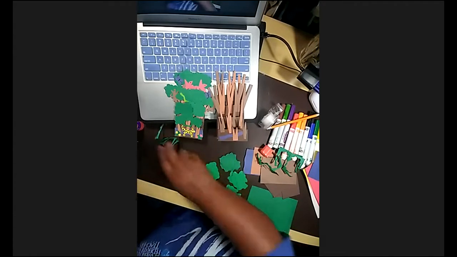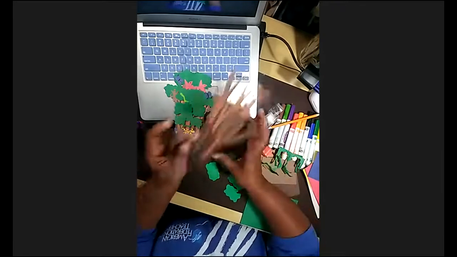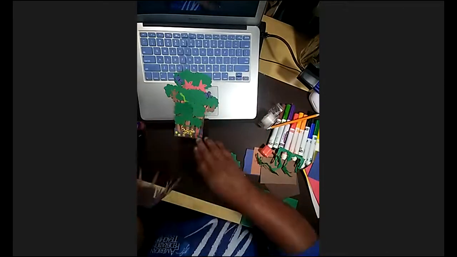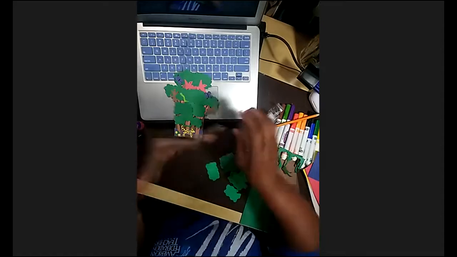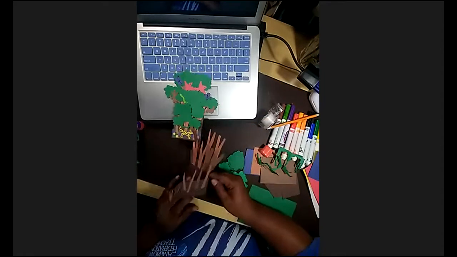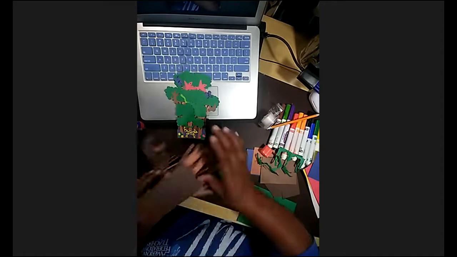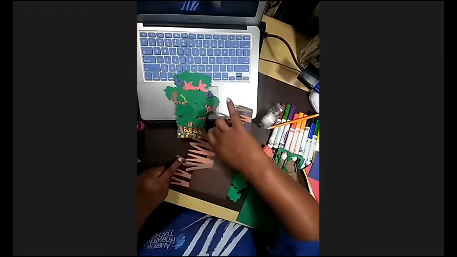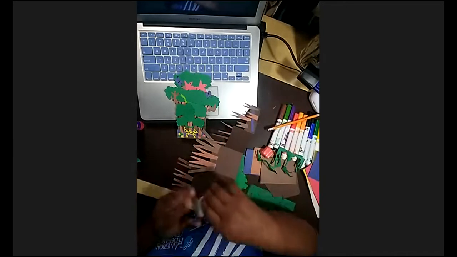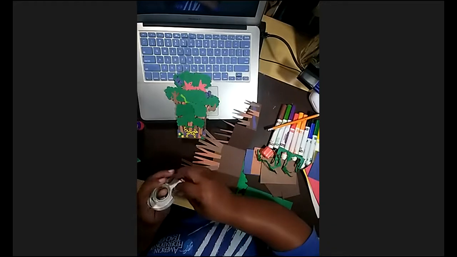All right. So now what I'm going to do, let's see, which way is this? Okay, so this is the front. So I'm going to flip it over to the back for this one. And I'm going to do a quick way to add my leaves.